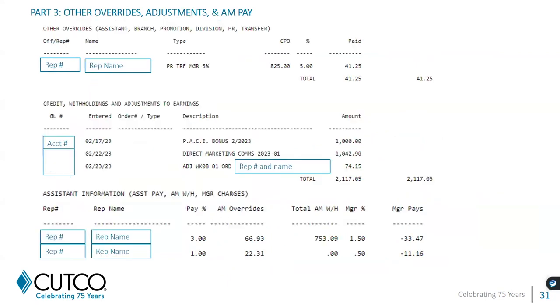The other override sections will show you other overrides you are receiving, such as personal recruit transfers. Anything found under credits, withholdings, and adjustments to earnings will be included on your 1099 because they are considered part of your earnings. Examples are bonus payouts, direct marketing commissions, and order splits.